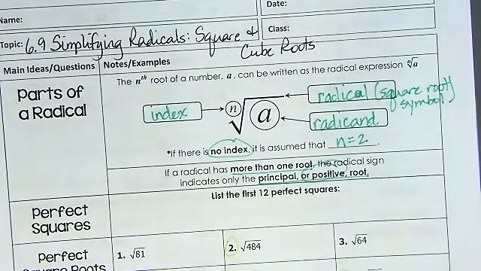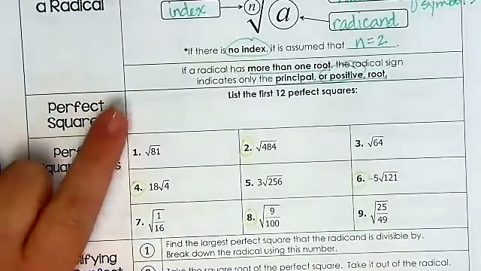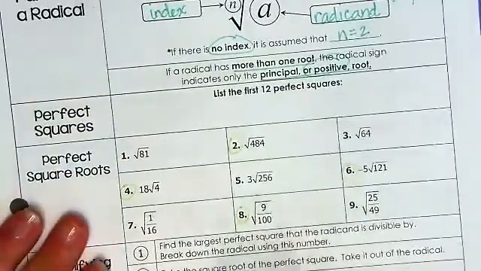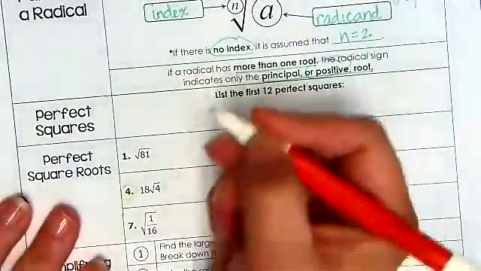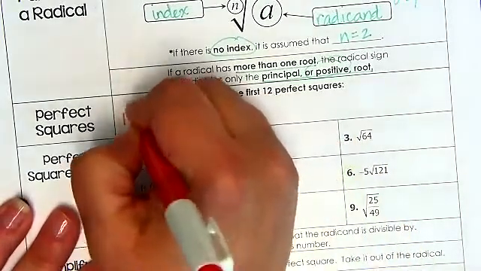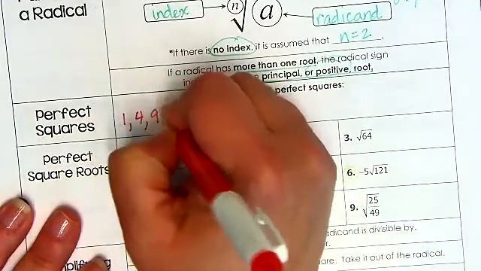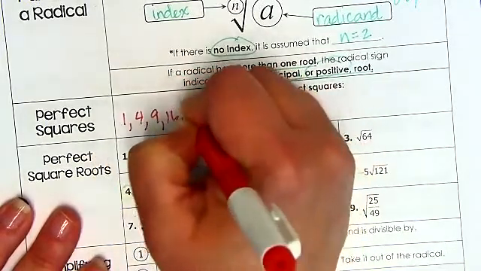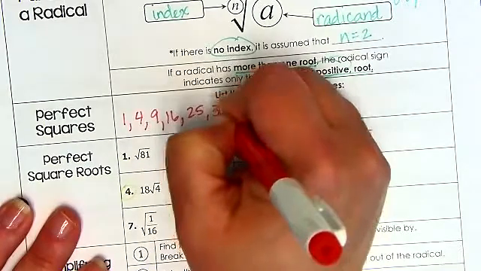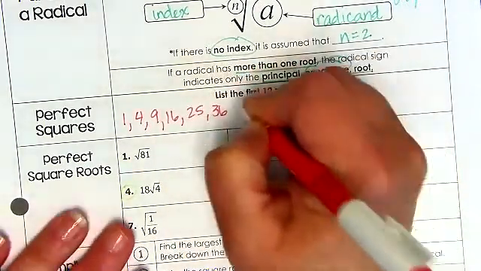All right, we're going to list the first 12 perfect squares, just so that they're fresh in your mind. You do get to use a calculator, so that's helpful, but having this is going to be helpful when it is not a perfect square underneath there, which we'll get to. So they are 1, 4, 9, 16, 25, 36, because 6 times 6 is 36, and so on.